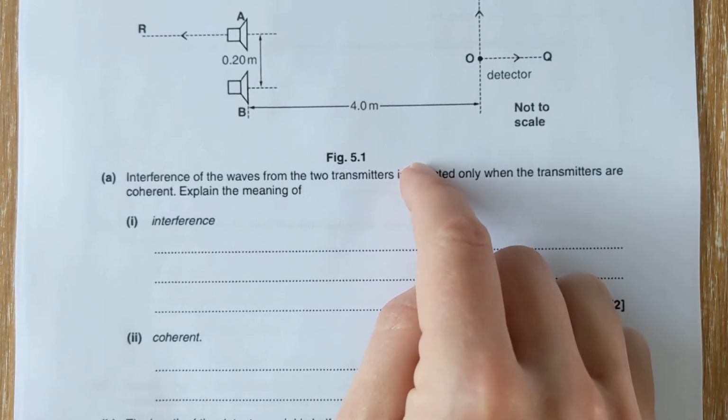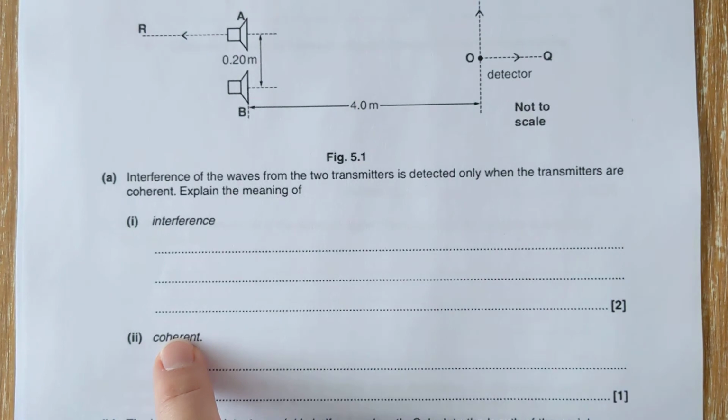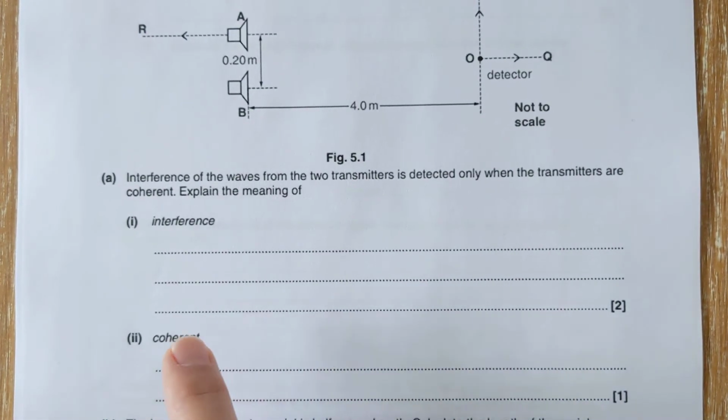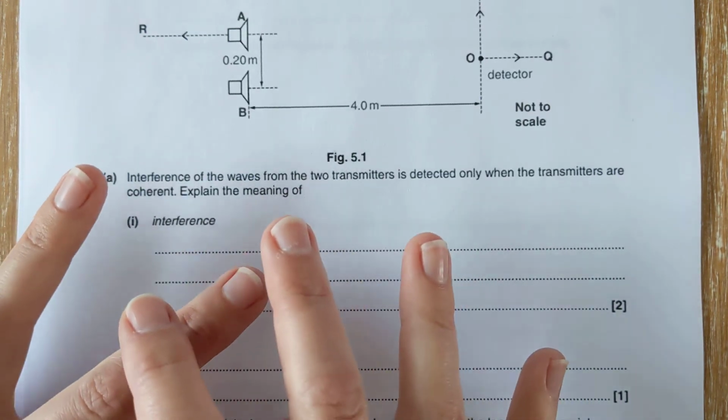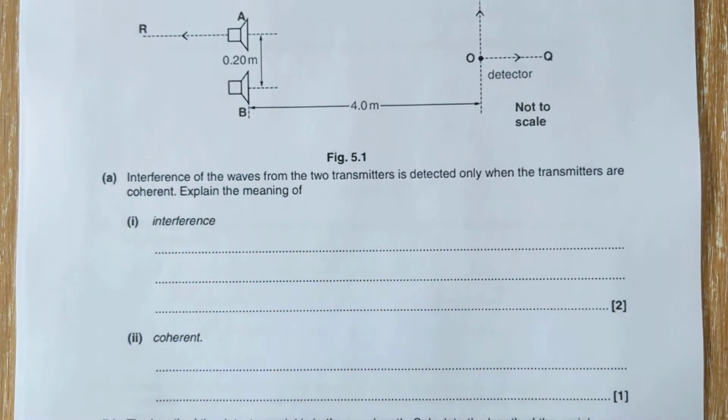And this happens when your waves are coherent. You get a fixed pattern. When you add those waves up, you get a fixed pattern of maxima and minima and the bits in between. And this is called an interference pattern.